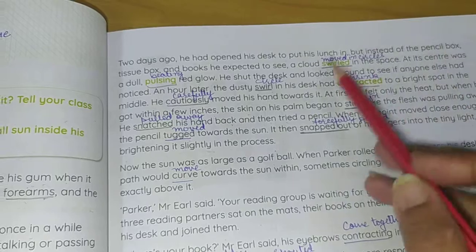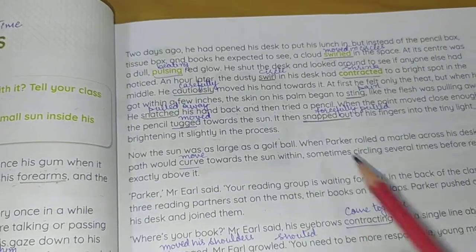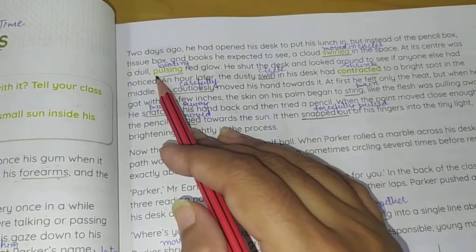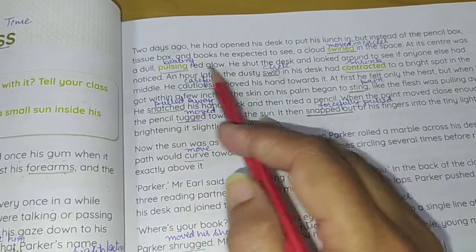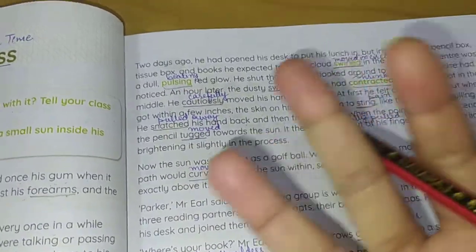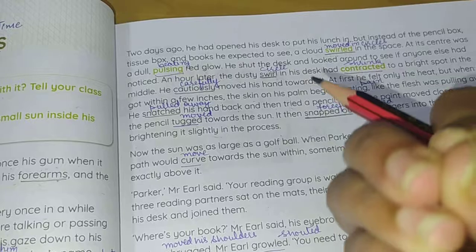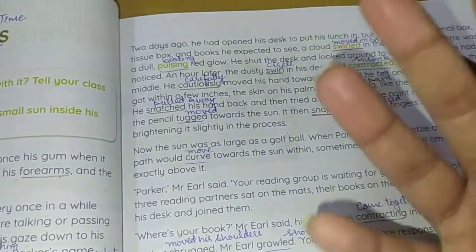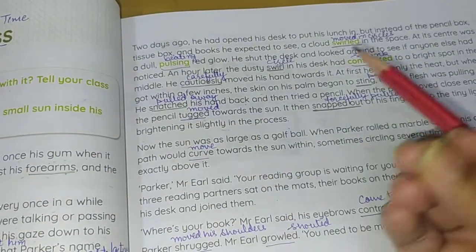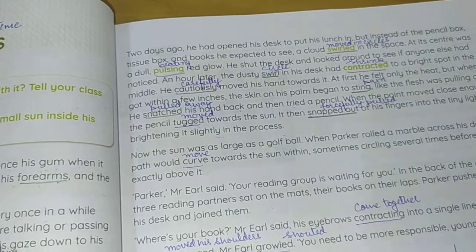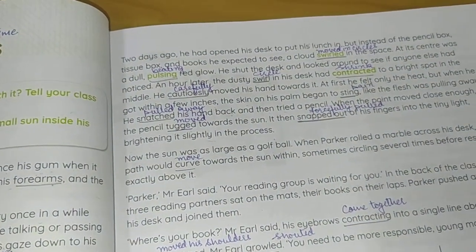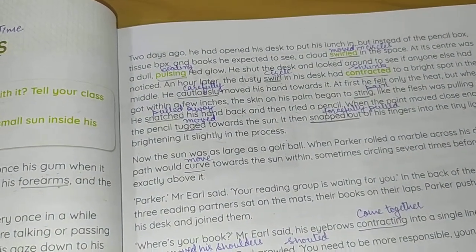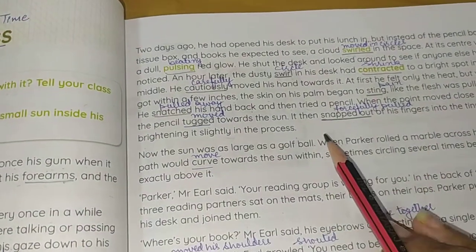Swirling means moving in circles in that space. And at the center, there was a dull pulsing red glow. Pulsing means beating, like our heart pumps, the same way that cloud was beating. He shut the desk and looked around to see if anyone else had noticed this or not.